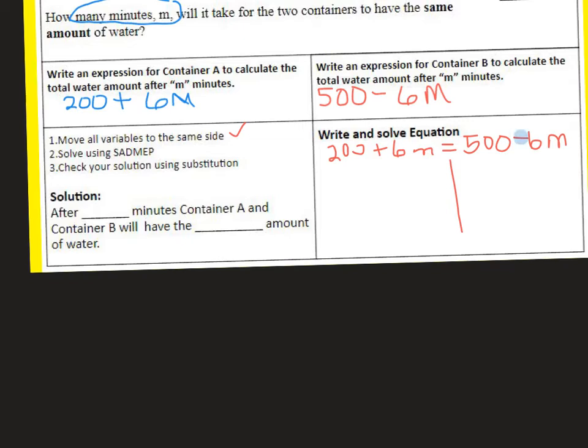All right, so minus 6m is smaller than positive 6m, so I'm going to move that variable over. It's minus, so I'm going to make it positive, right? Because I'm undoing what's already there. And what I do to one side, I must do to the other side because I'm dealing with an equation, that equality. So therefore, that 0 pair is formed, and I end up with 200 plus 6.